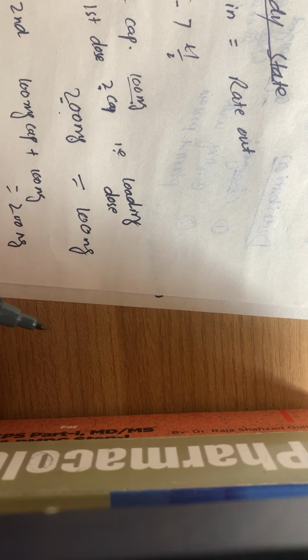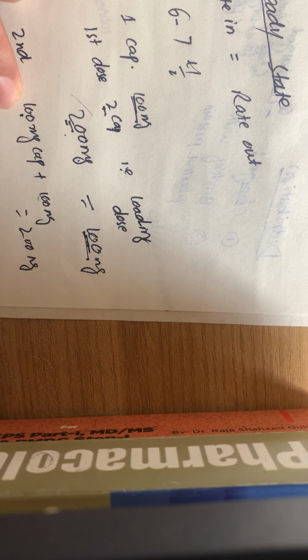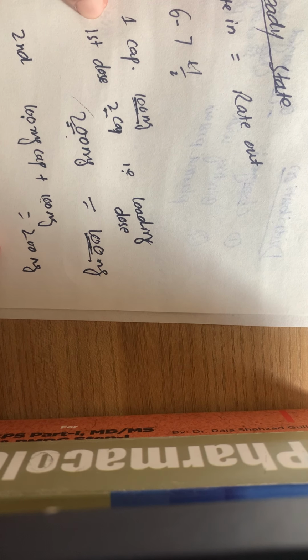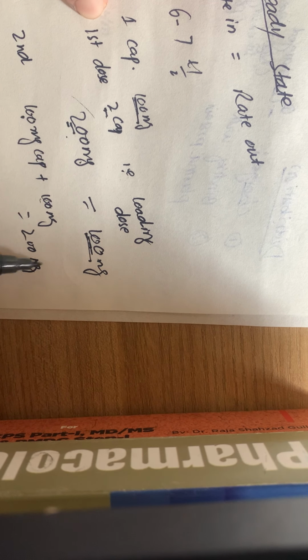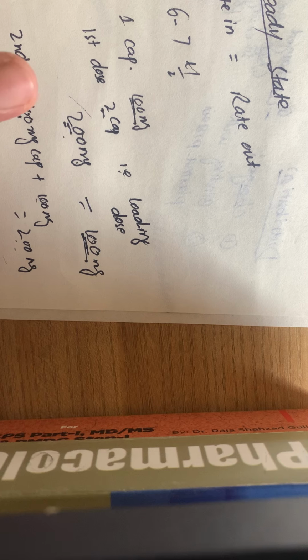Then after half of this time it will become 100. So we take one capsule of 100, and in the first dose we take 2 capsules, it becomes 200, and half of this is removed, so 100 is left, and the second time we take 100, and this 100 plus the remaining 100 becomes 200, right? So this is the first dose we take 200, and now we have 200. So this is known as the steady state.